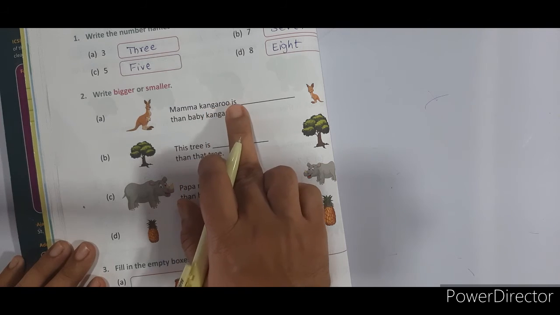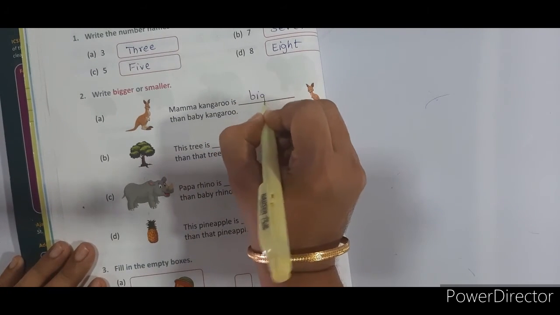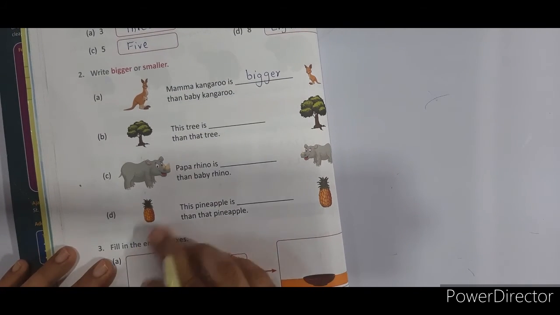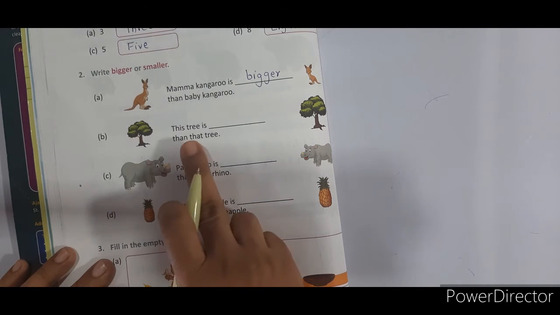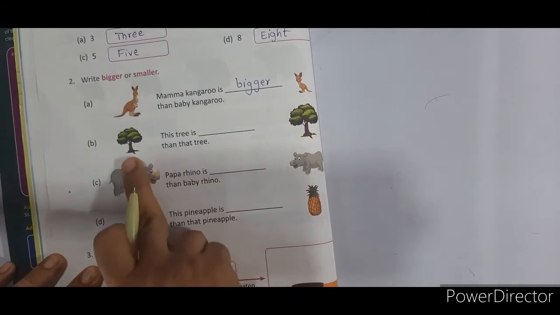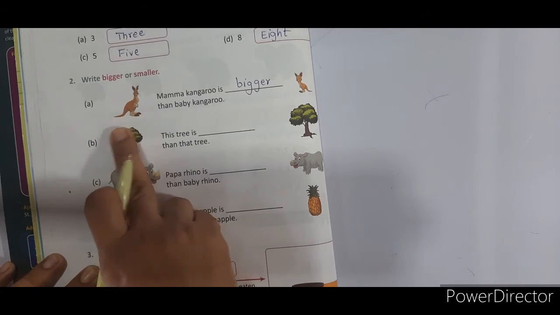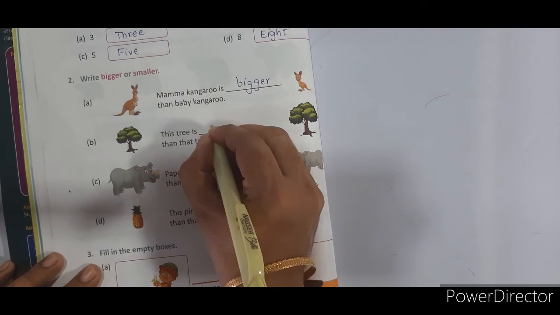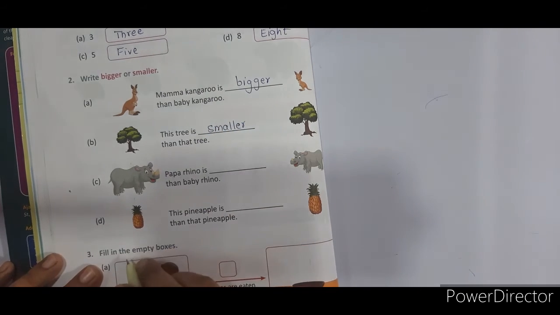Okay, now go for this. Mama kangaroo is bigger or smaller? Bigger. Mama kangaroo is bigger than baby kangaroo. Here also, which tree is bigger? This tree is dash than that tree. So which one is smaller, which one is bigger? So you can see this one is smaller and this one is bigger. So this tree is smaller than that tree.